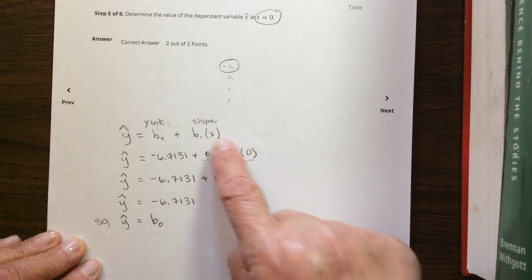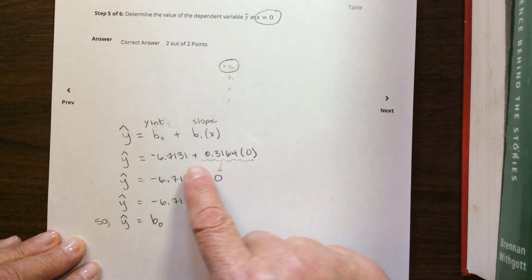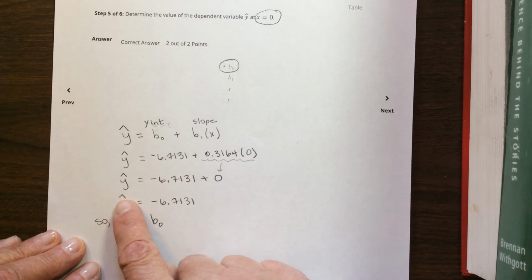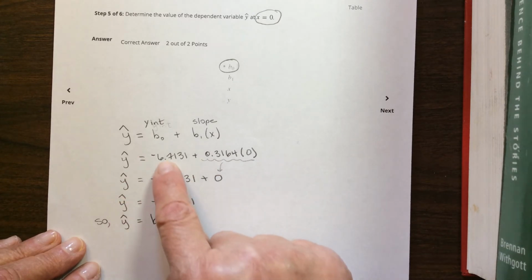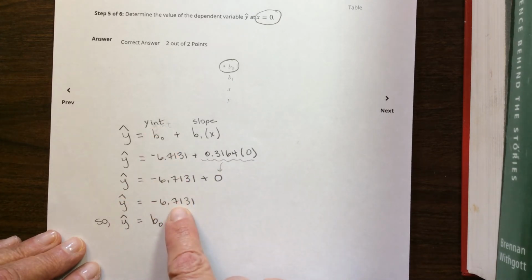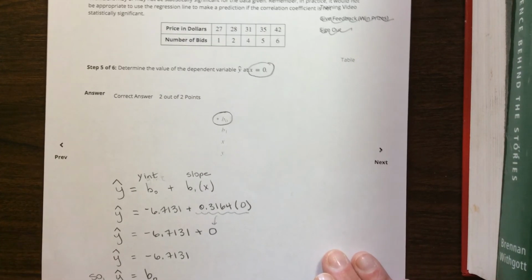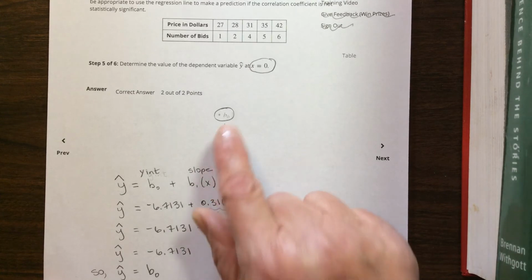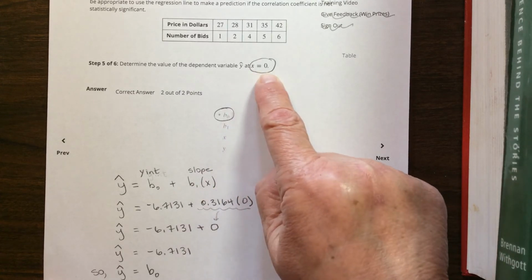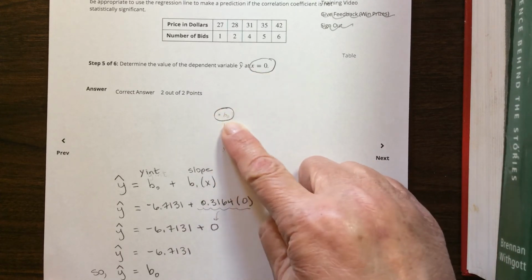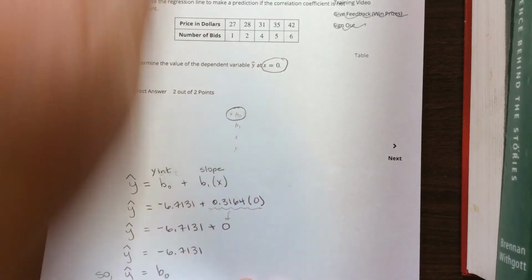What if x was equal to 0? If x was equal to 0, then y hat would be equal to what? The y-intercept, also known as b sub 0, which is really all you need to know to answer this question. If x is going to be 0, then y hat is going to be b sub 0.